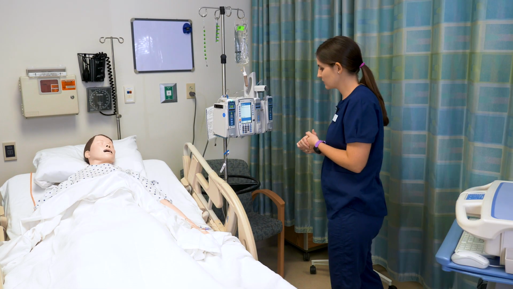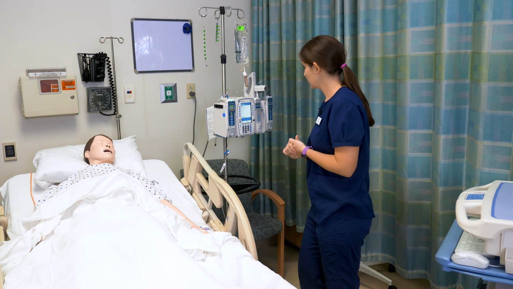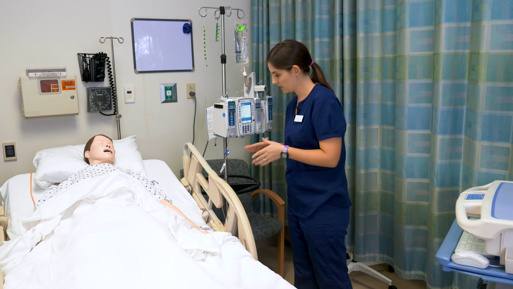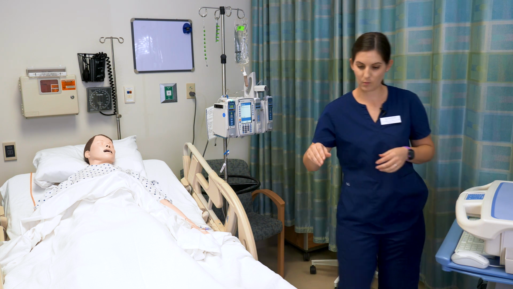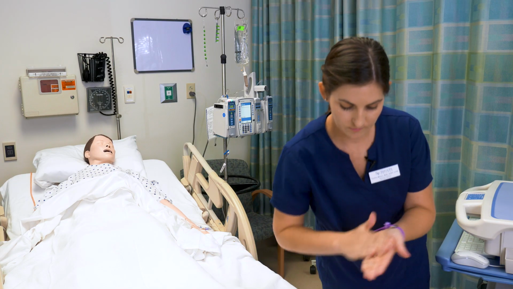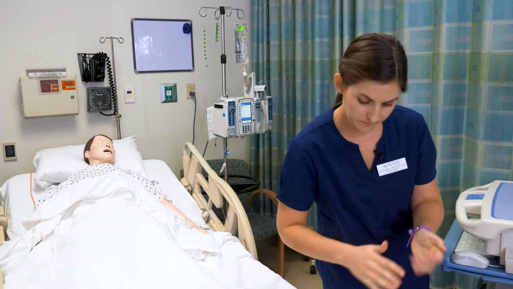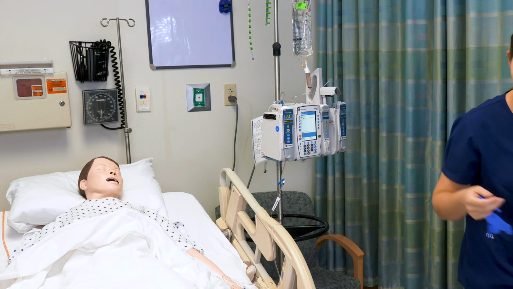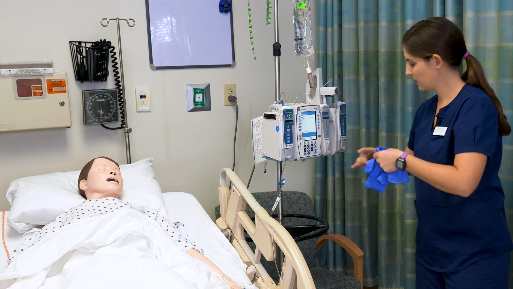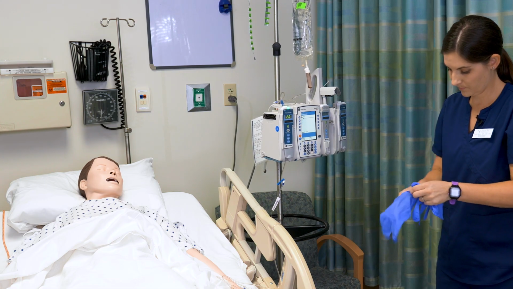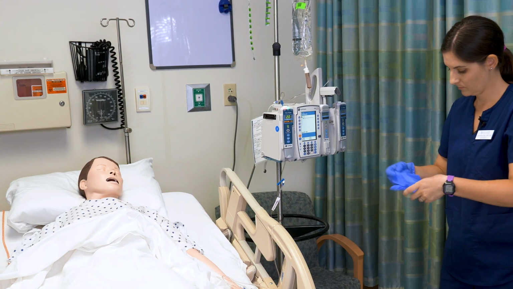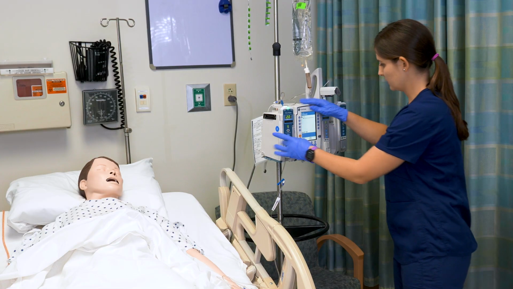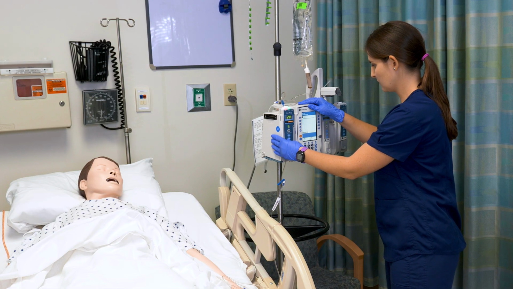Okay, Ms. Duncan, I see that your IV is complete and the doctor has ordered to disconnect the IV fluids. So I'm going to go ahead and take care of your line. So let me wash my hands. Put on gloves. I'm going to go ahead and just silence this so it doesn't keep beeping on us. Okay, so I'm just going to turn off my pump here because I do not need it anymore.